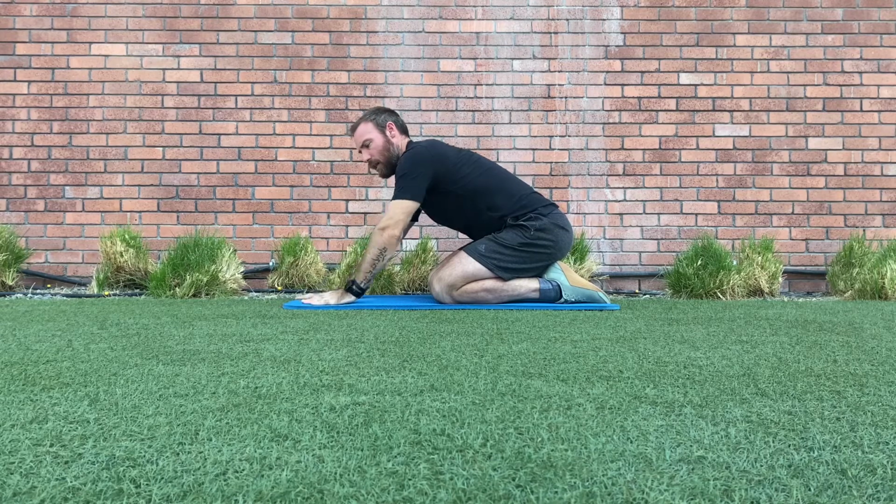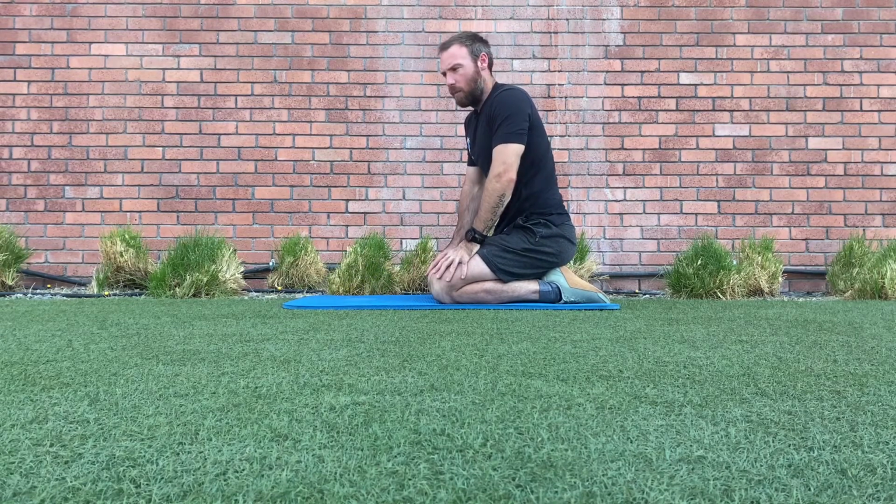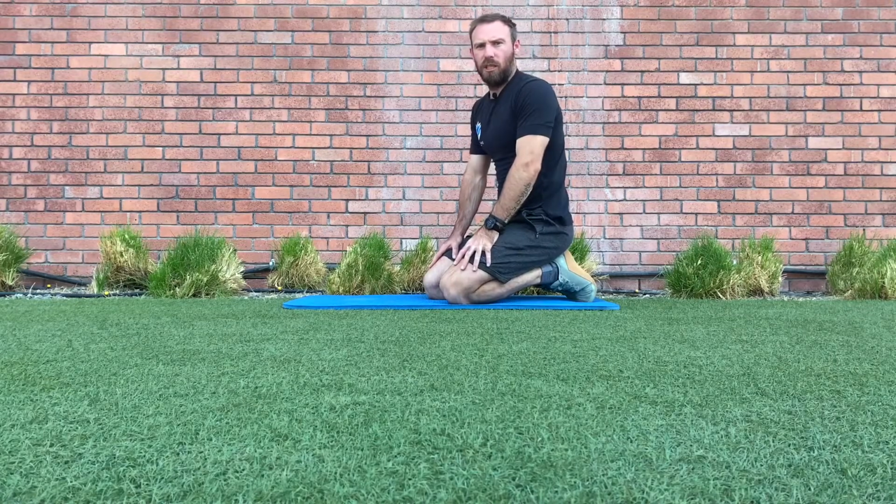From here we can then design a protocol or a program to target the specific reason why someone might be struggling with lower back pain, as opposed to just a generalized approach.